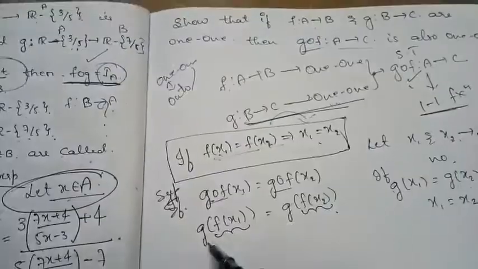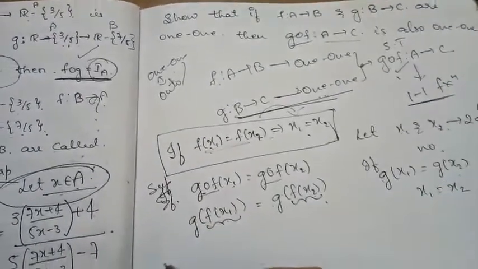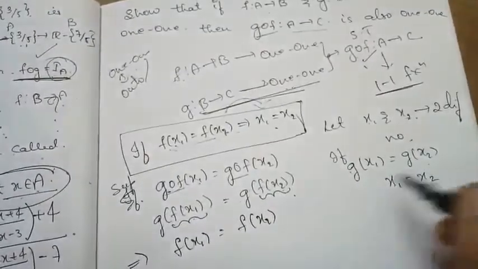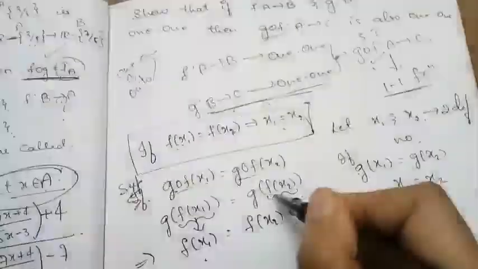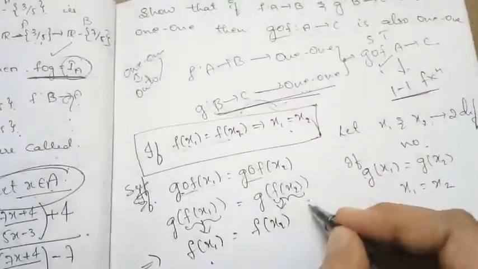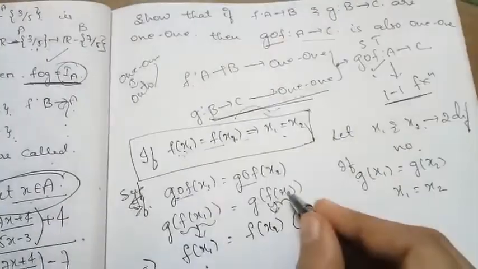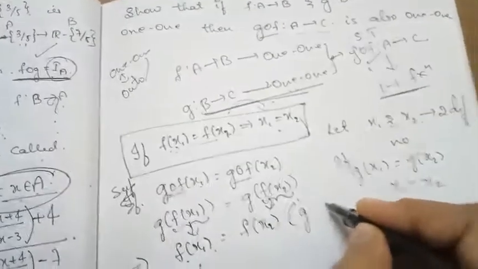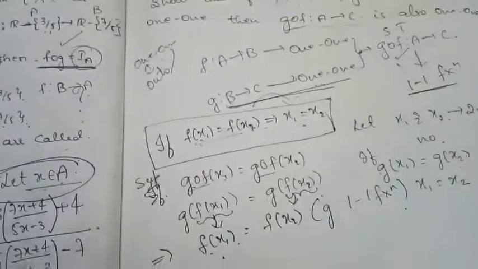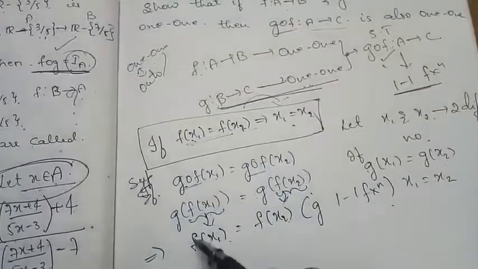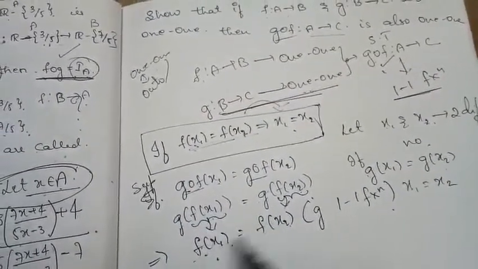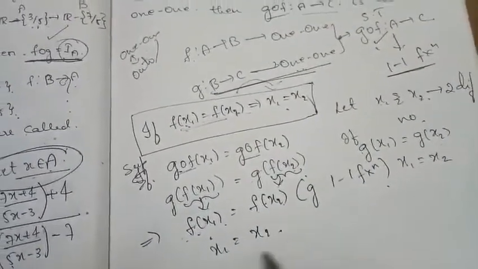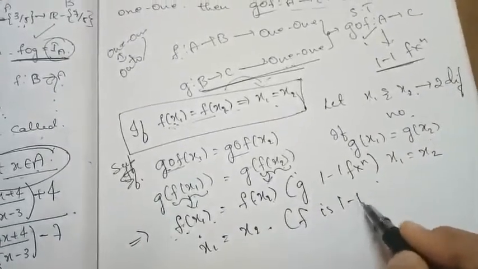So if g is one-one, g of x1 is equal to g of x2 implies what? x1 is equal to x2. Here x1 means f of x1 in this one, x2 means f of x2 here. Because g of f of x1 is equal to g of f of x2 implies f of x1 is equal to f of x2. What is the reason? The reason is g is a one-one function. Similarly, f is also a one-one function. Since f is one-one, if the images of two elements are same, what happens? Those two elements are equal because f is also one-one.